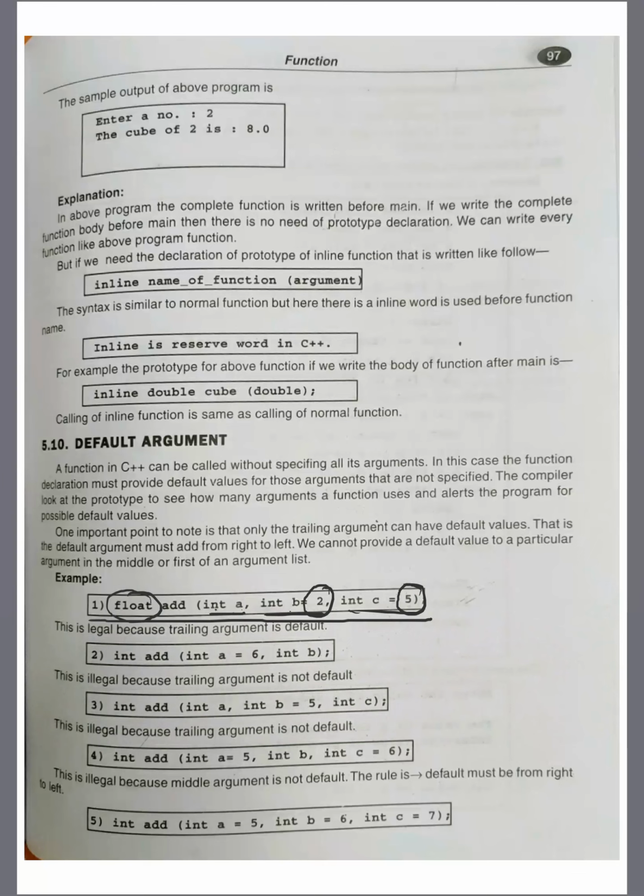So suppose we call the function as add 2, 7, 10, then A will get value 2, B will get value 7 and C will get value 10. Okay. So default values come into picture, or are used, only when their values are not passed as actual parameters to the function.